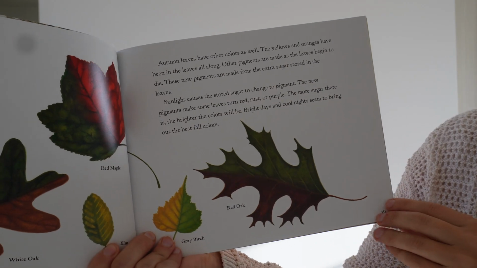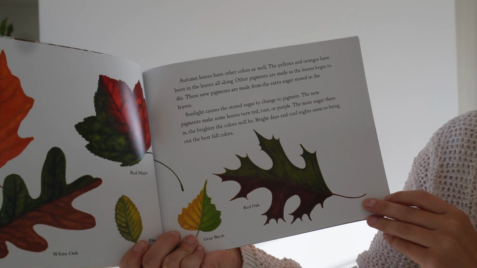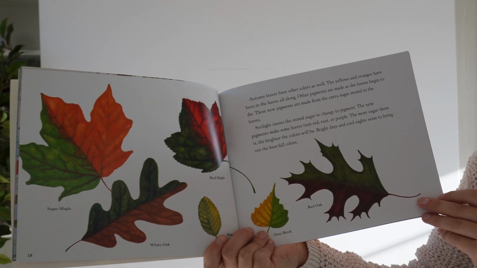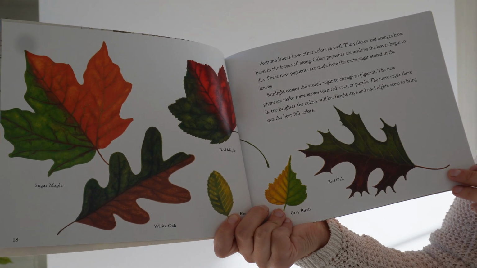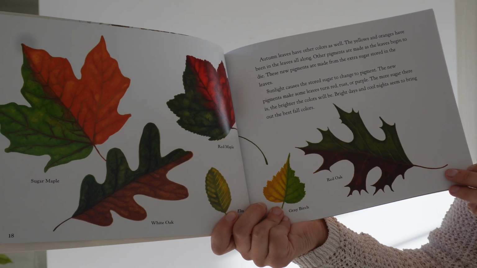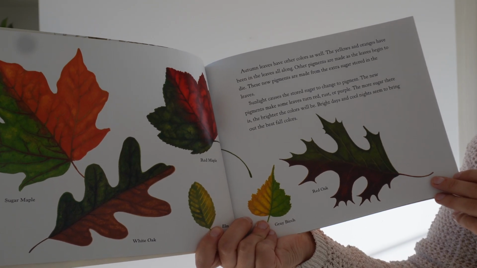Autumn leaves have other colours as well. The yellows and orange have been in there all along. Other pigments are made as the leaves begin to die. These new pigments are made from the extra sugar that was stored in the leaves. Sunlight causes the stored sugar to change pigment. The new pigments make some leaves turn red, rust, or even purple.